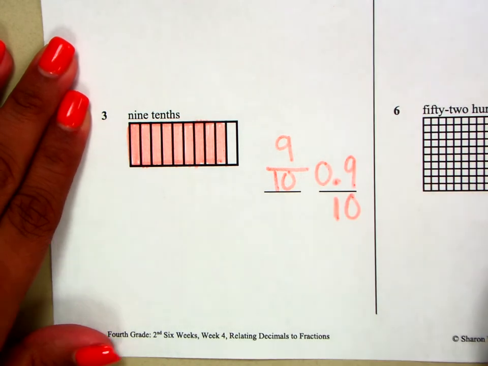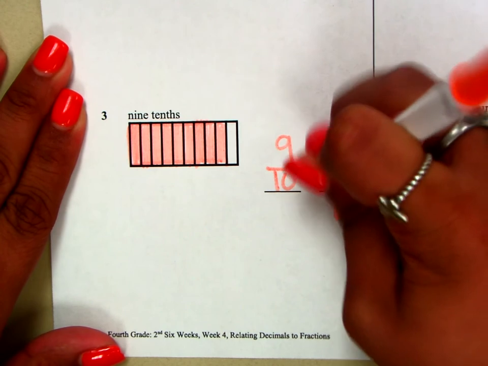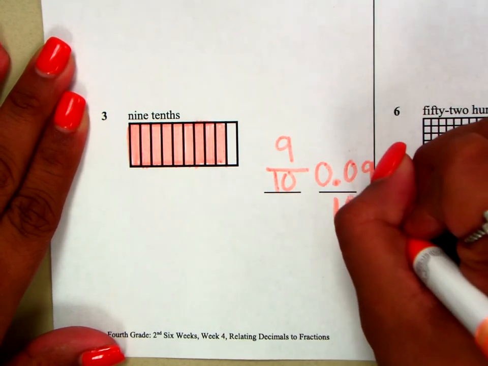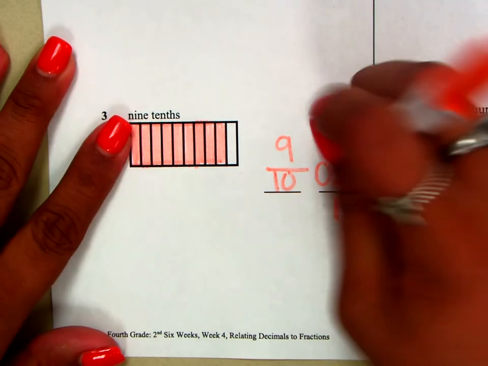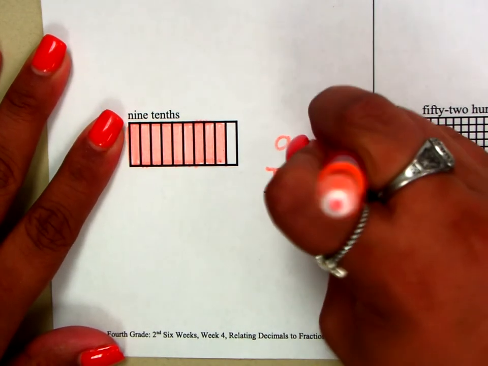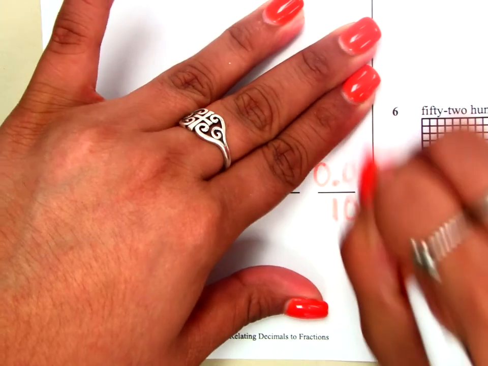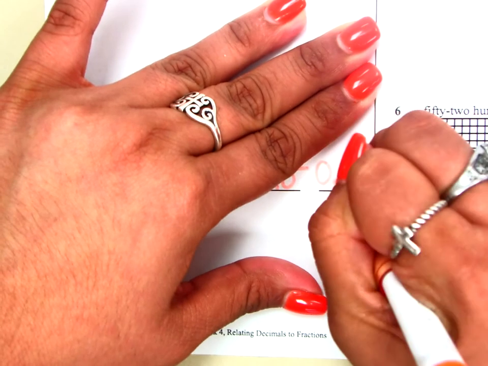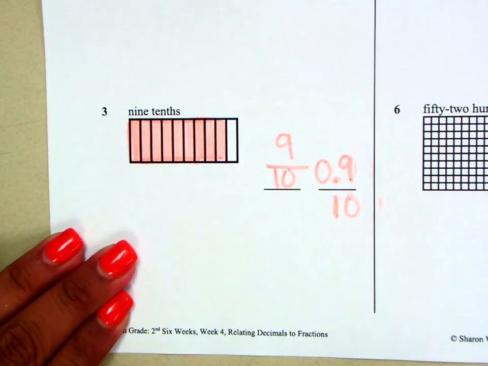Now, what if I had changed it and said, what if I put a 0 instead of a 9? Well, let's think. If I put a 0 here, and then my 9, well, this is not my tenths anymore. This is now my hundredths. So I have to stick with my tenths. So this right here would take away that 0, and this would become a 9. My 9 tenths.